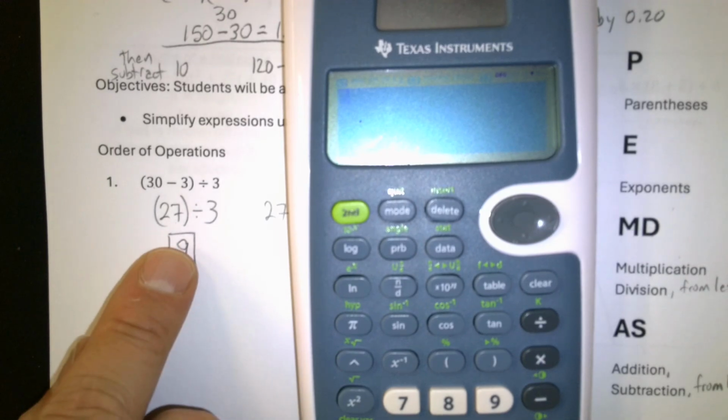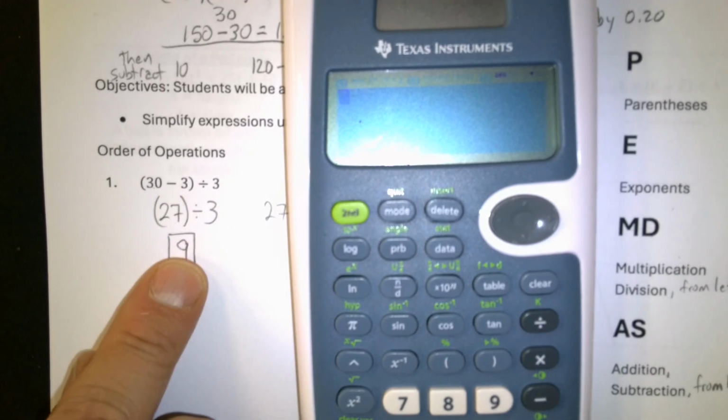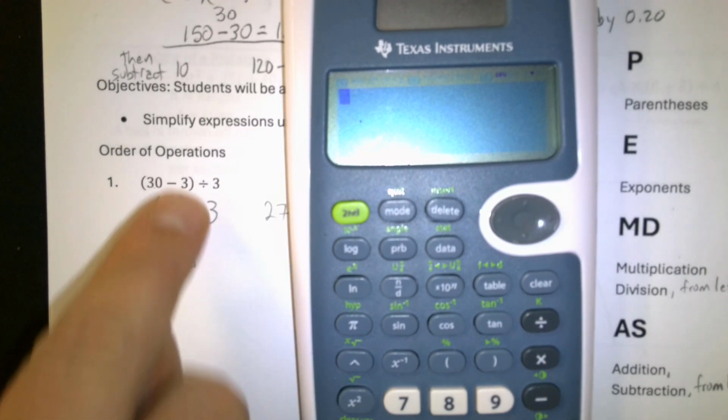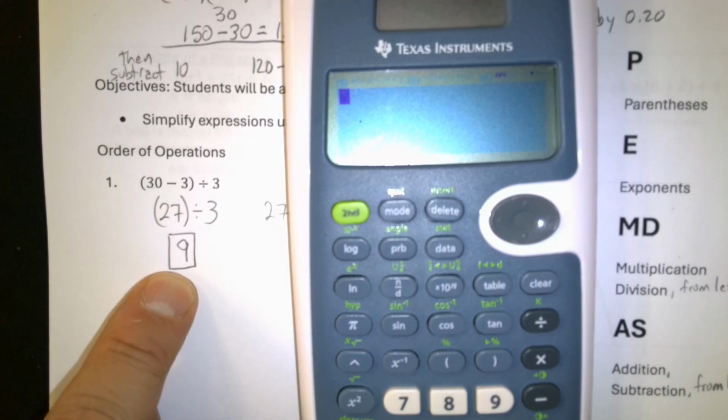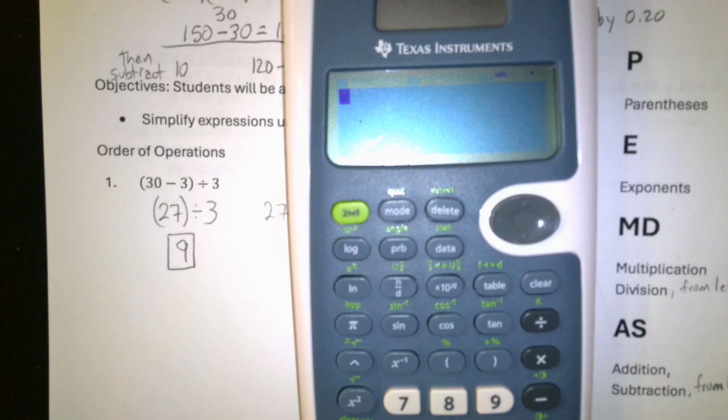So when we're doing order of operation problems, I want to see all the steps. So please show me each step, one operation at a time, that leads to your answer. This is going to help me know that you know how to do your steps. But there's no reason why we should wonder if the answer is correct or not.